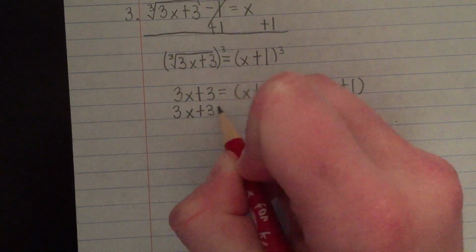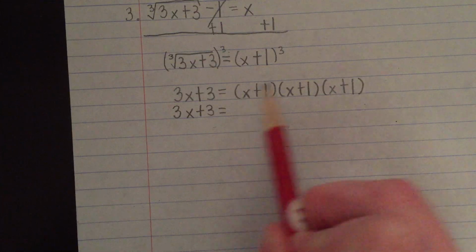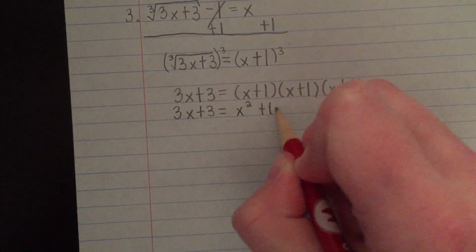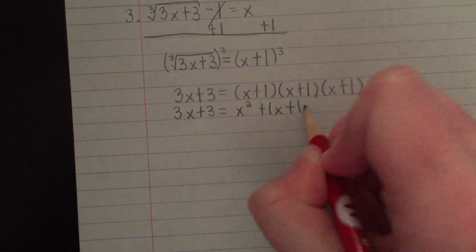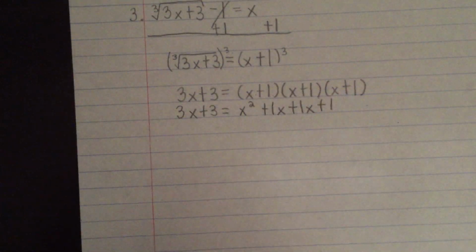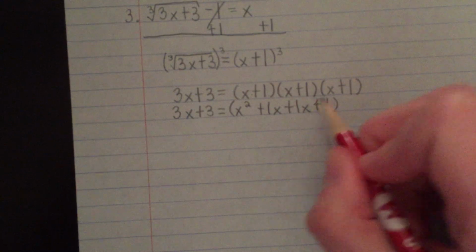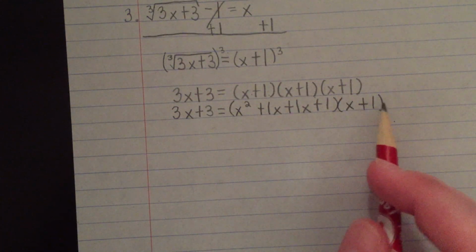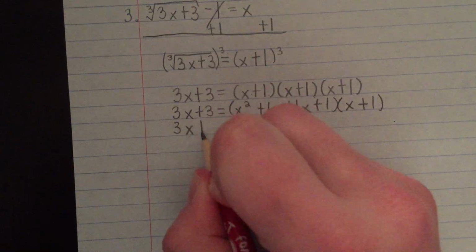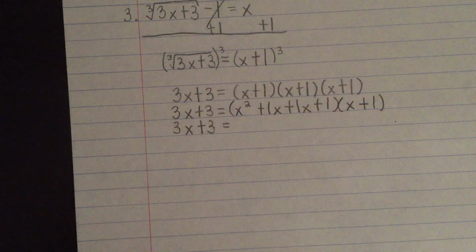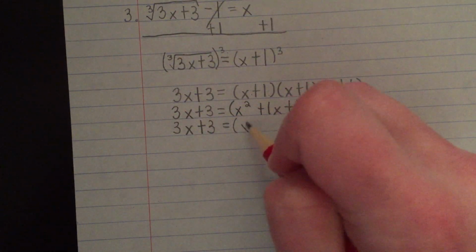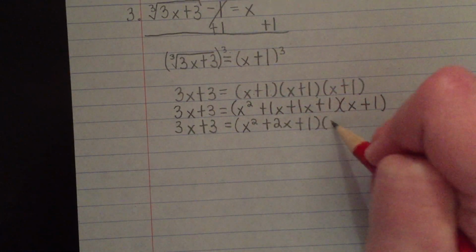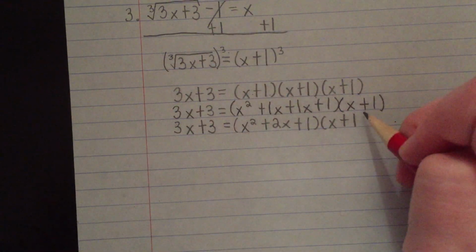3x plus 3 equals, FOIL. First, x squared; outer, 1x; inner, 1x; last would be 1. Okay, so that's that times x plus 1. Before I use the distributive property with that, I would combine your like terms. So I'm just dragging down the 3x plus 3 equals. This becomes x squared plus 2x plus 1, all times x plus 1.